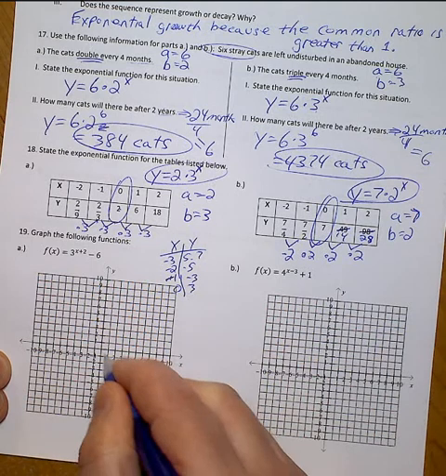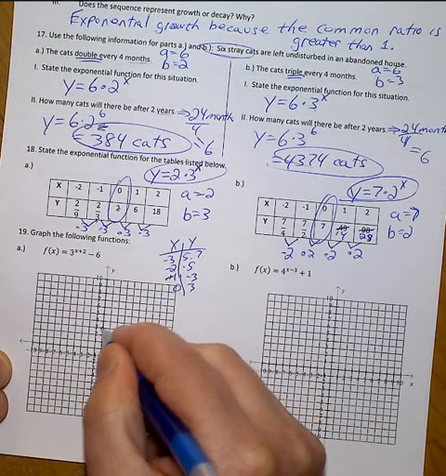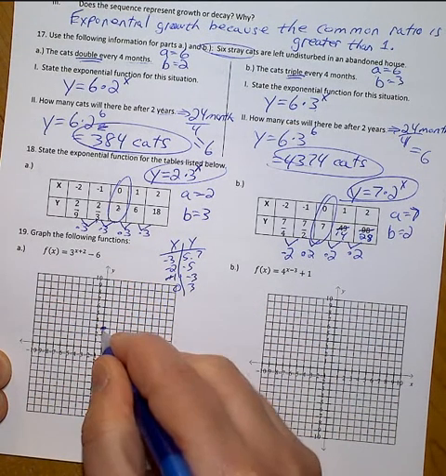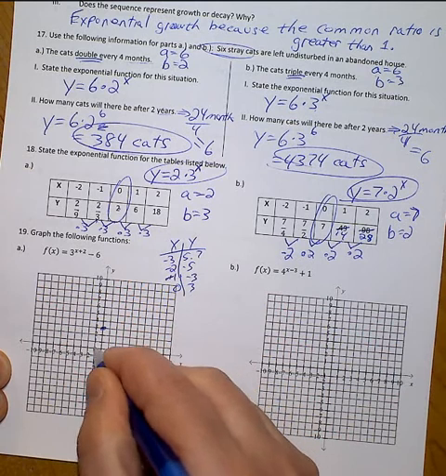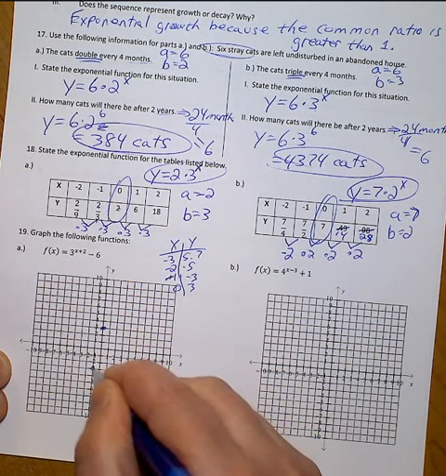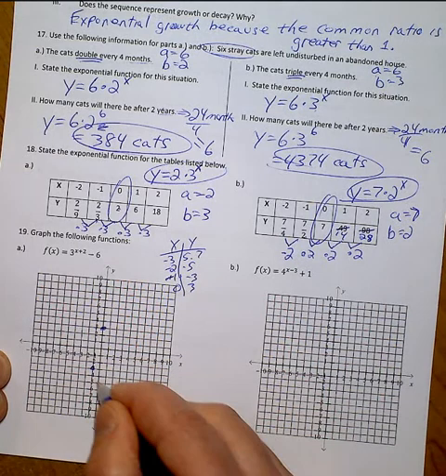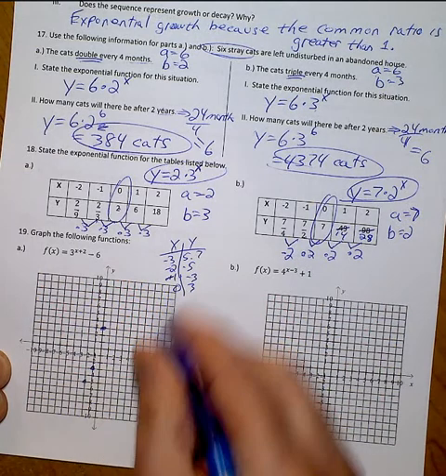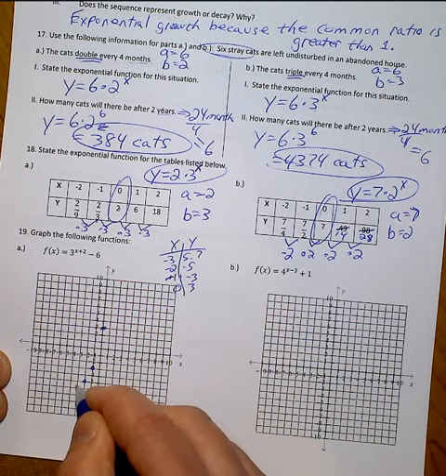So at 0, I'm at 3. At -1, I'm at -3, way down here. At -2, I'm at -5. At -3, I'm at -5.7.